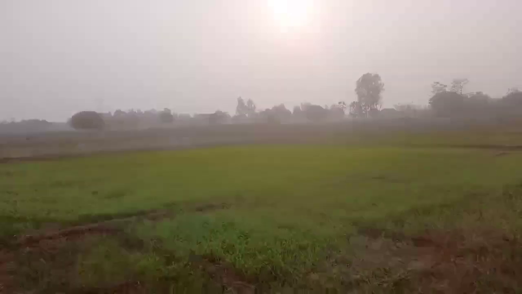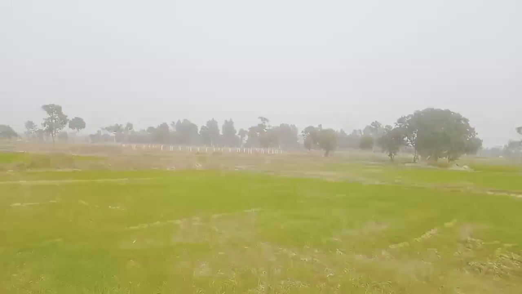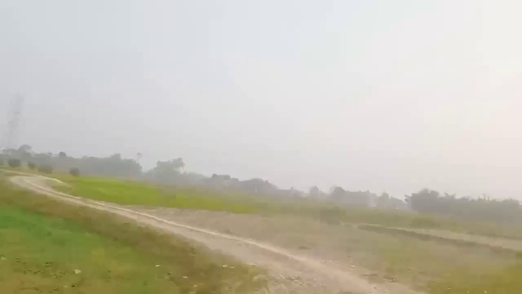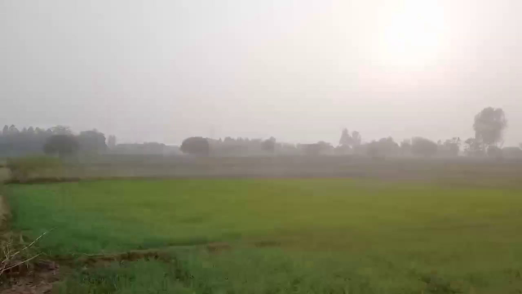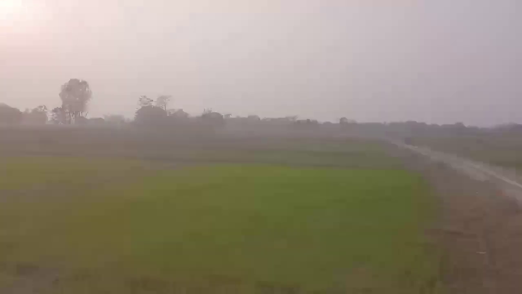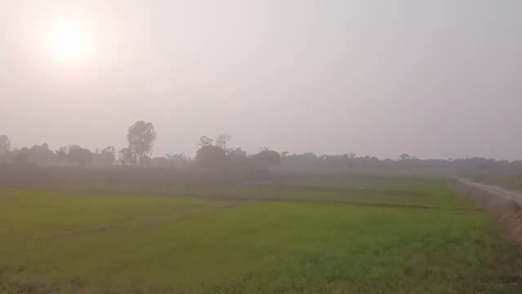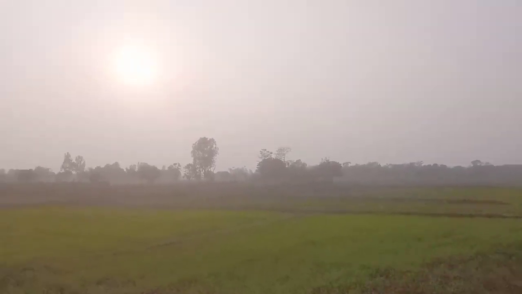Here you are seeing some people working in their field, and you are watching the beautiful sights in this village, the greeny sights. I think you like viewing such types of greeny sights.